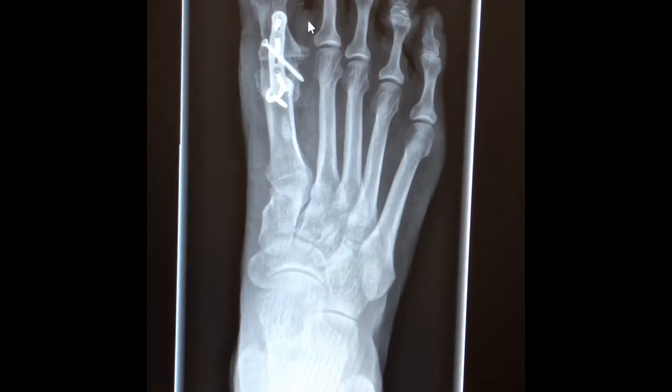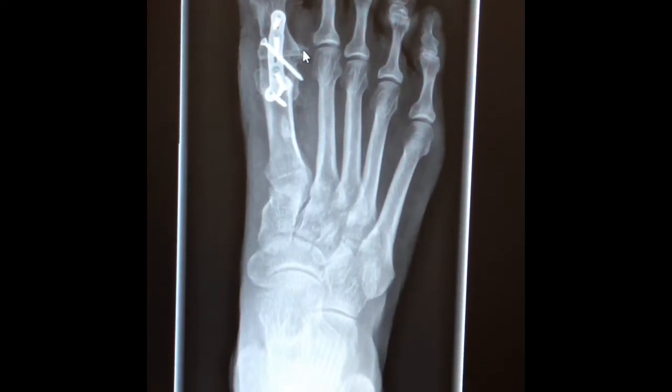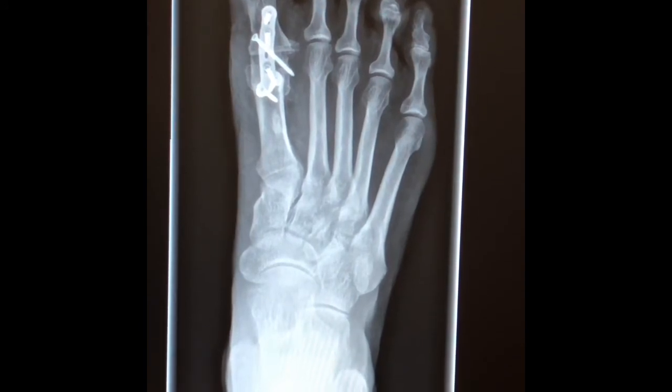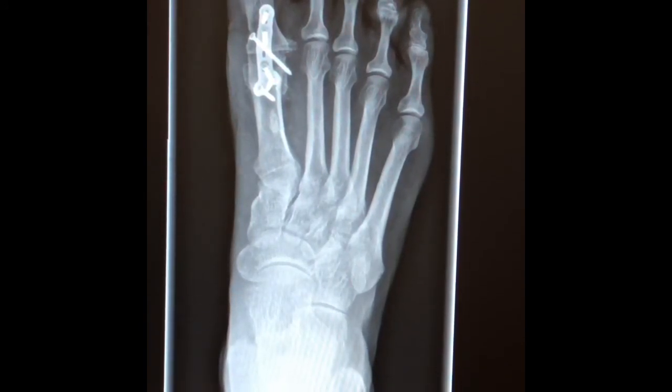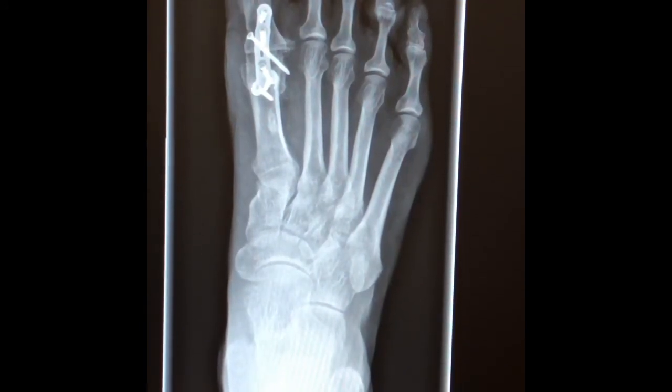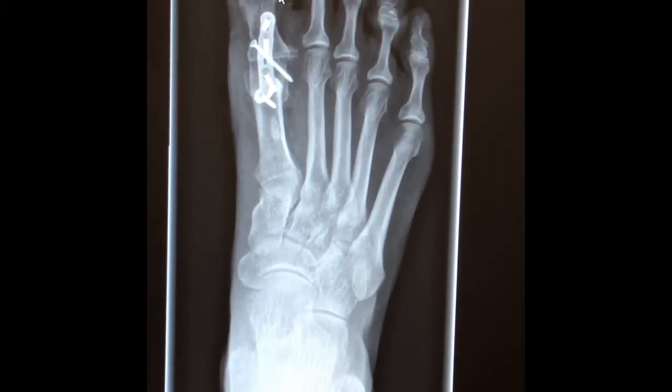So you have to be a little bit careful in the first 6 weeks because you don't want to overcome that fixation and cause problems. But this goes on to fuse, and whilst you're left with a stiff big toe, you do end up with movement through the joint next to it, and patients can usually do most of their activities without discomfort.